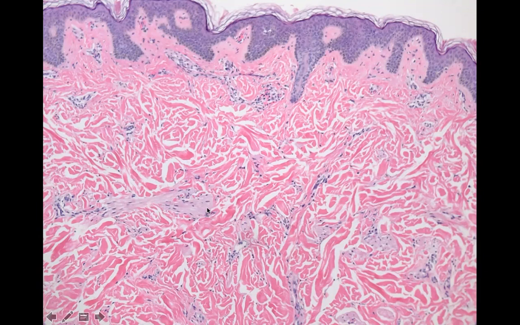And here you have smooth muscle bundles. This could be a piloerector muscle, but then you have one here, here, here, all these little smooth muscle bundles. Not in a concentration dense enough to be a leiomyoma, but too many to be normal, so more hamartomatous change, okay?